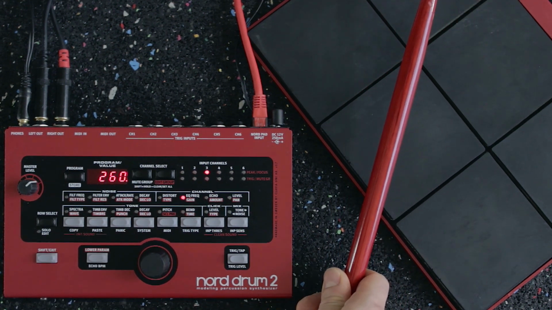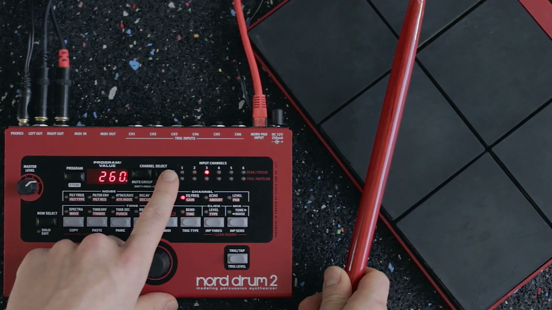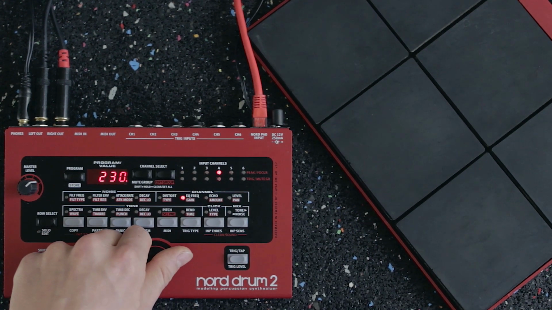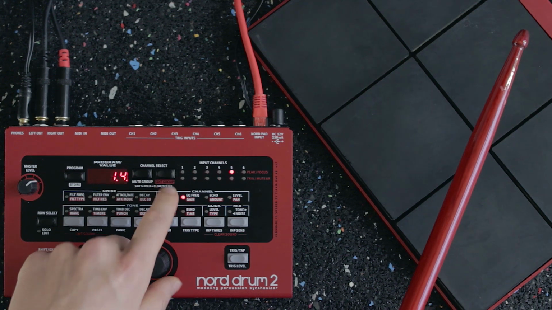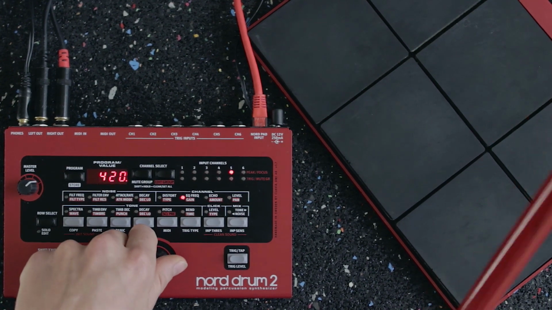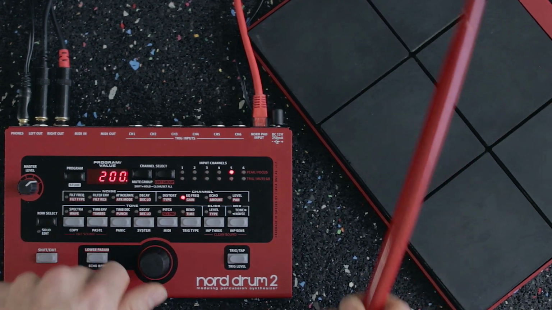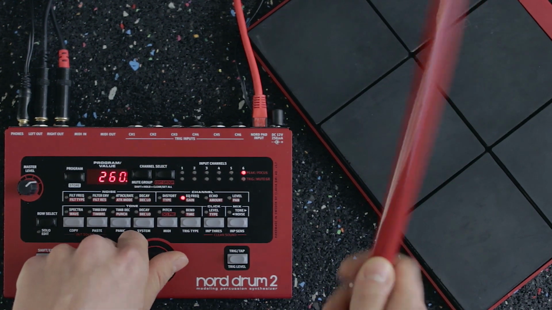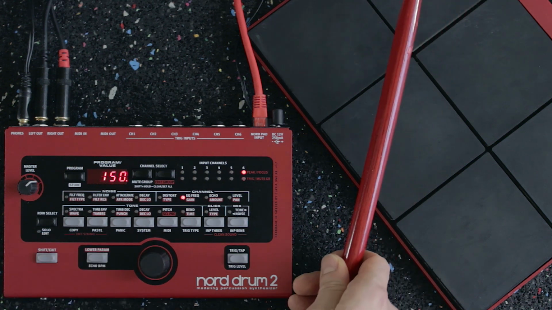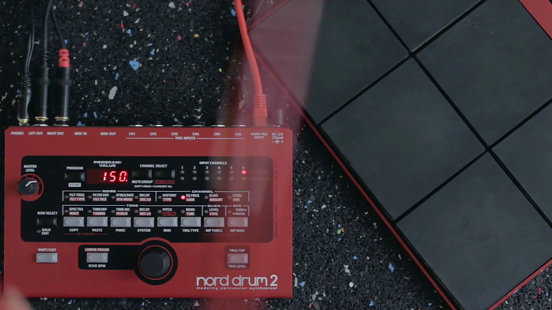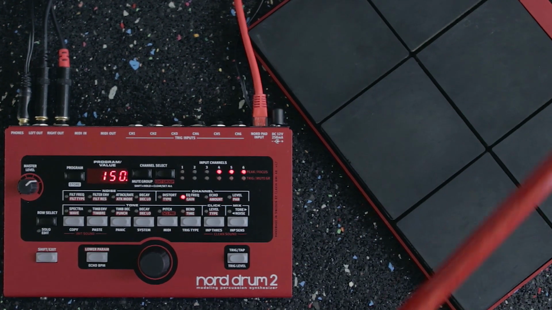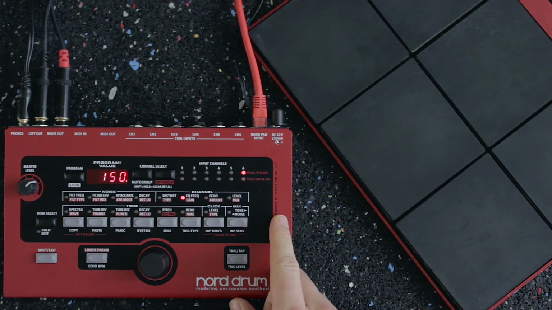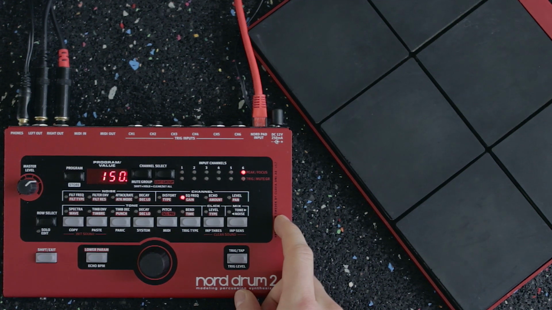And moving on, I'll set the frequencies of the next 3 toms at 230, 200, and 150 Hz. Now let's try panning these toms a bit wider to create a more spacious feel.